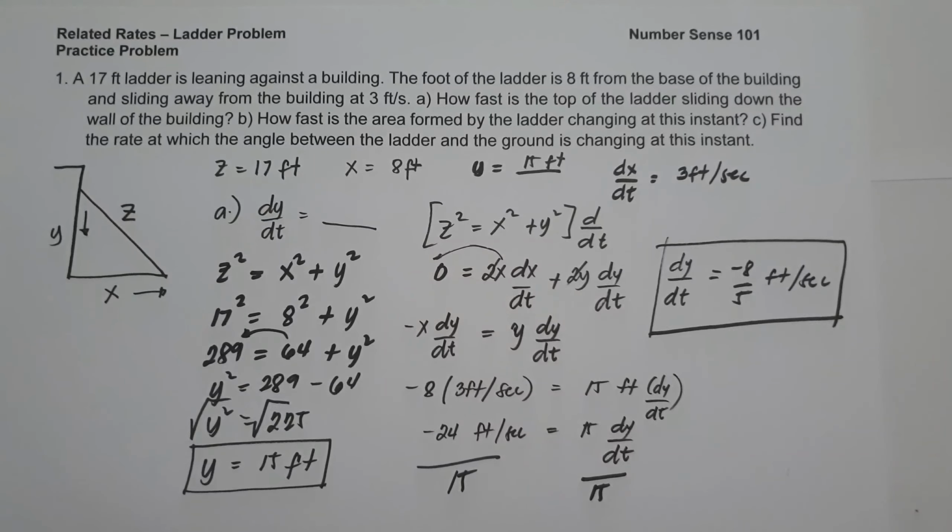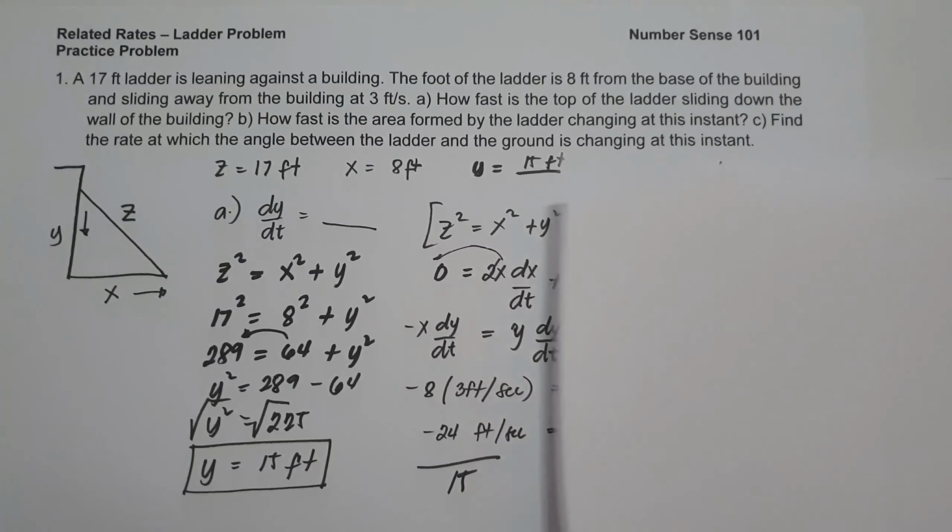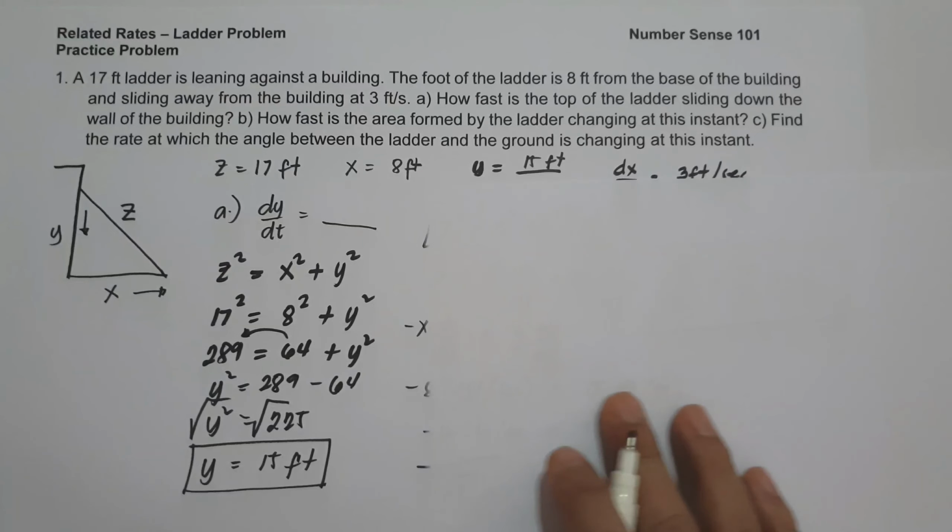And on letter B, how fast is the area formed by the ladder changing at this instant? So let us have another sheet of paper in order for us to answer letter B.